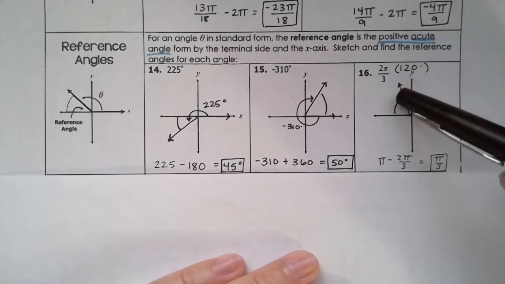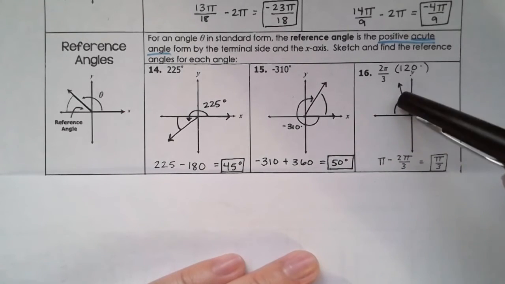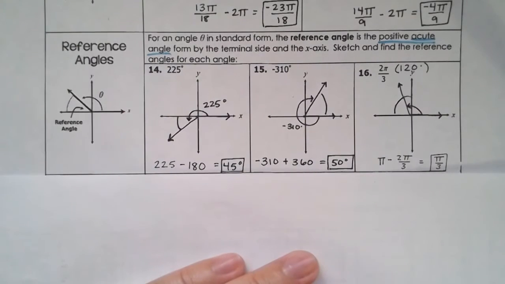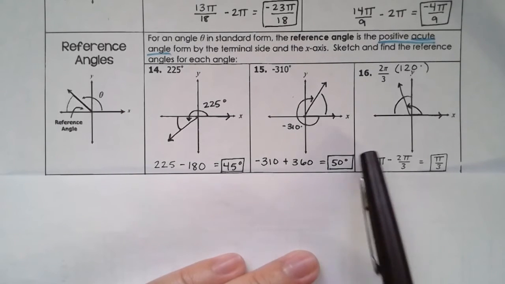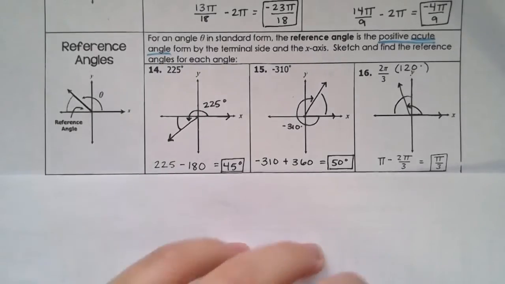So pi minus 2 pi over 3 gives me this measure here. That's the expression, and I would get pi over 3. Again, pi over 1, multiply top and bottom by 3, and then you can subtract and you get pi over 3.